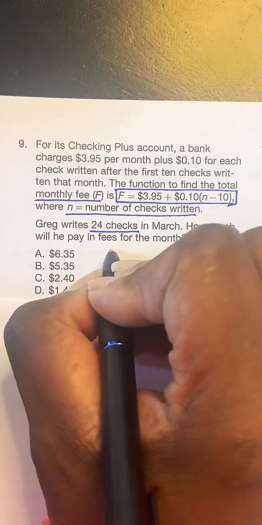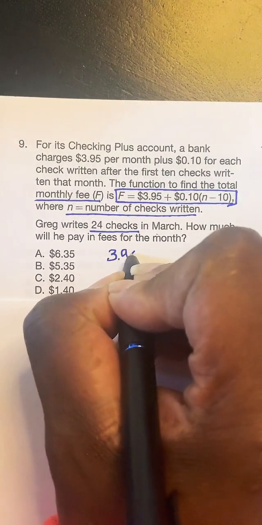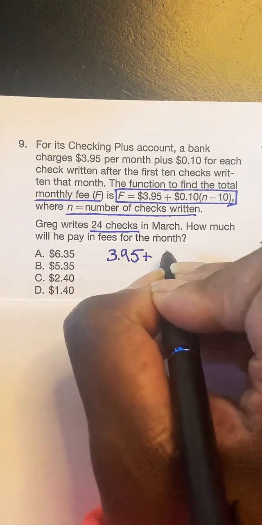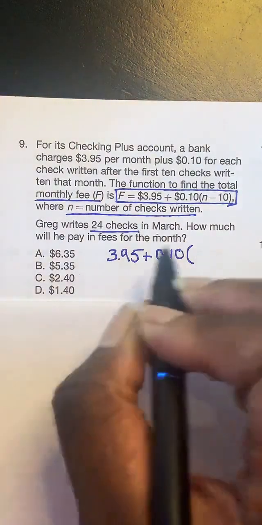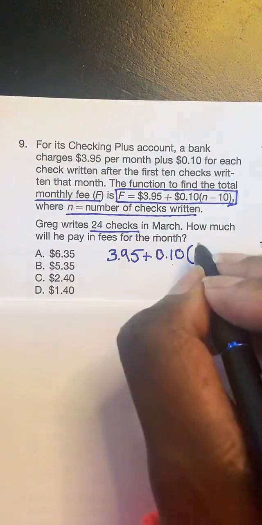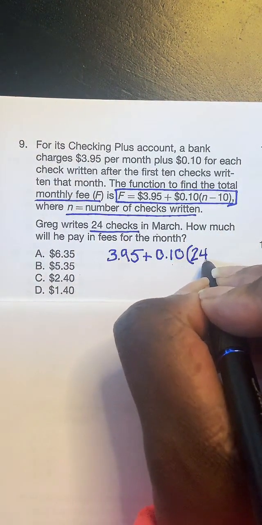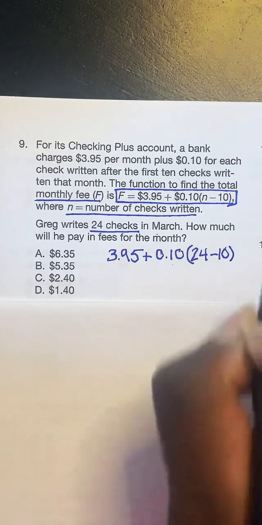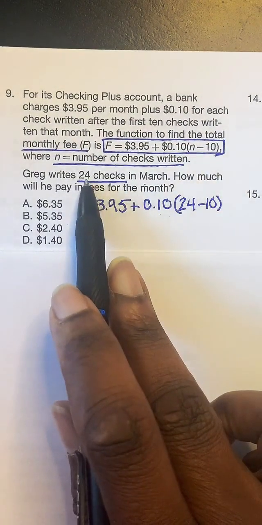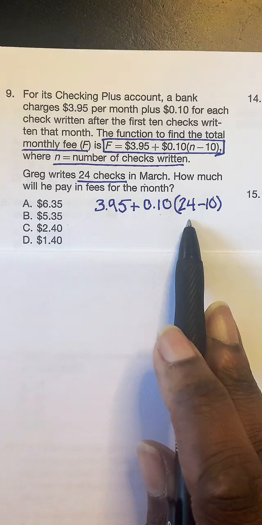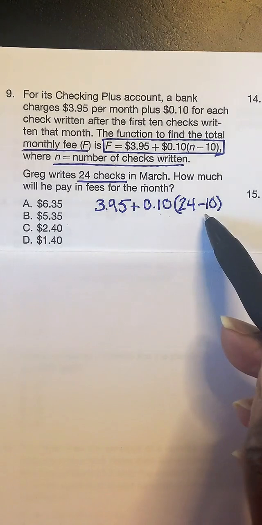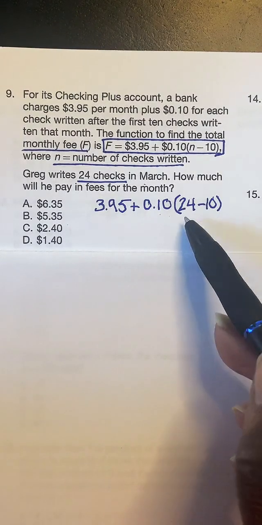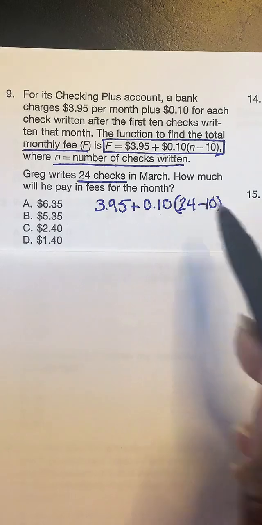We have our $3.95 plus our 10 cents times the number of checks, which is our N, 24, minus 10. All we did was substitute the 24 checks in for the N. Now all we have to do is break it down by PEMDAS. Please, which is the parentheses; we don't have any exponents.